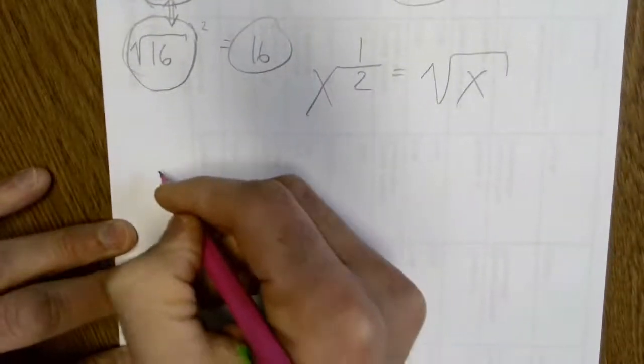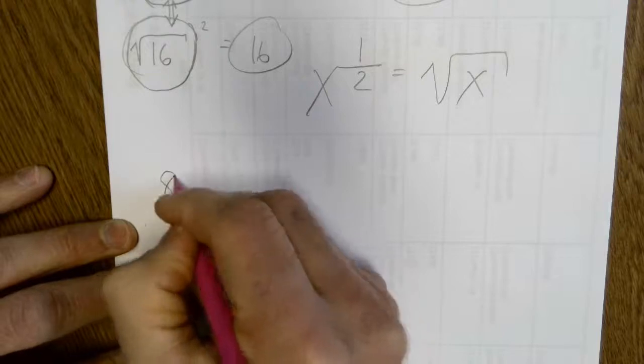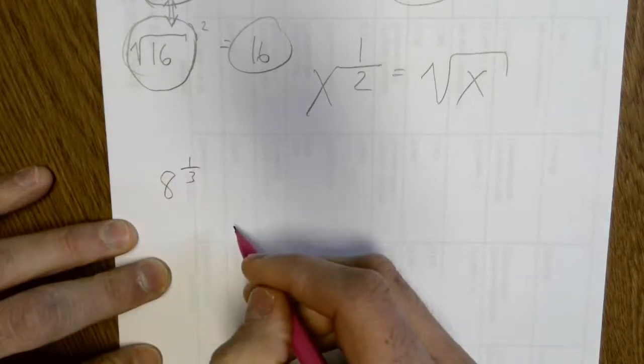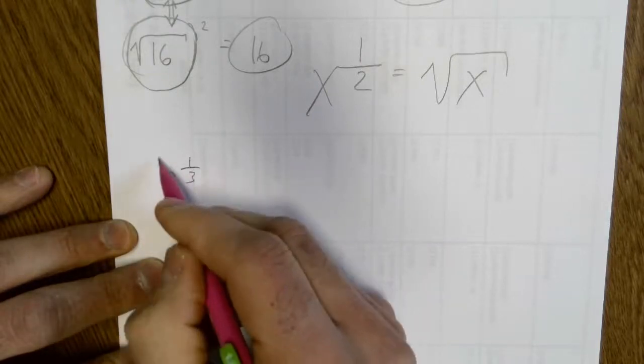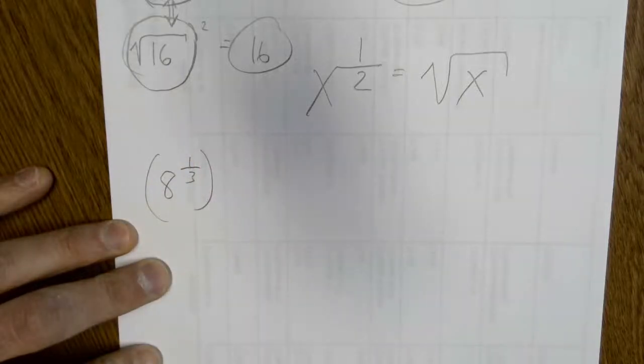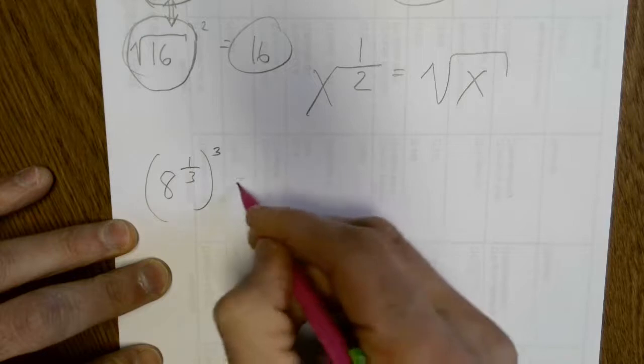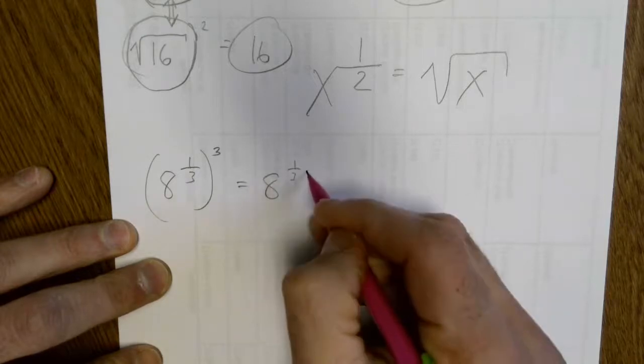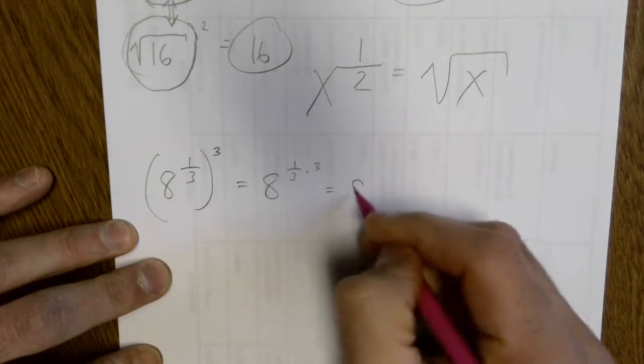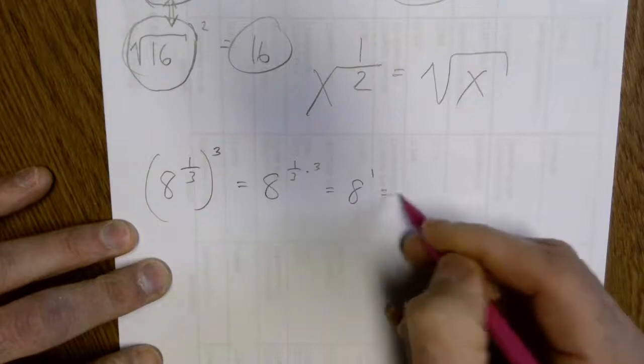Suppose you've got 8 to the 1/3 power. Now let's get it to turn into a 1 as the exponent. So we're going to raise it all to the third power. What's 1/3 times 3? Because remember, that's the rules of our exponents. And then we got 8 to the 1, which is really 8.